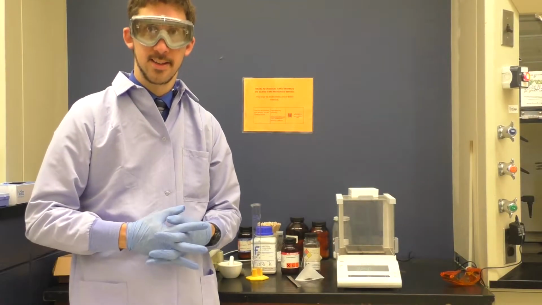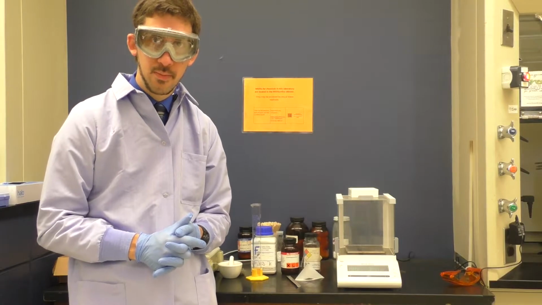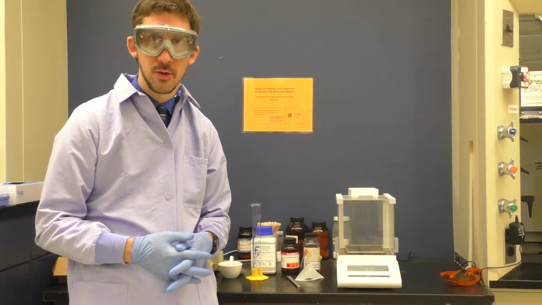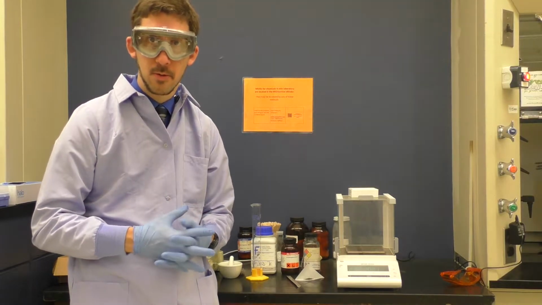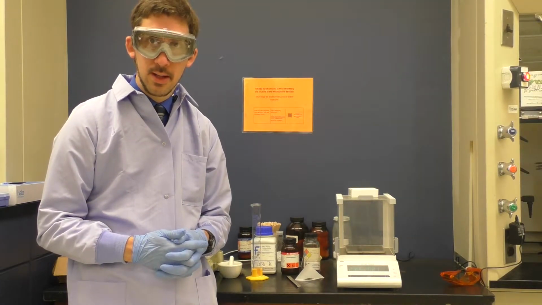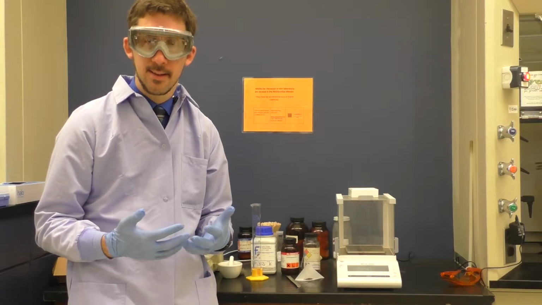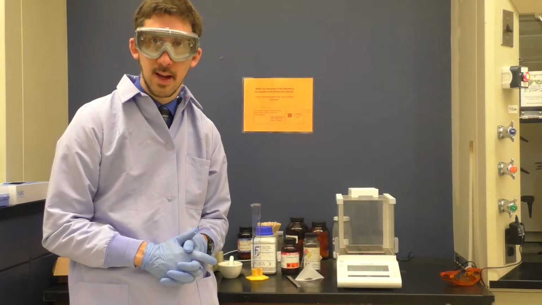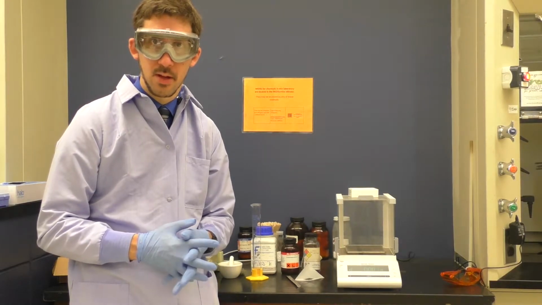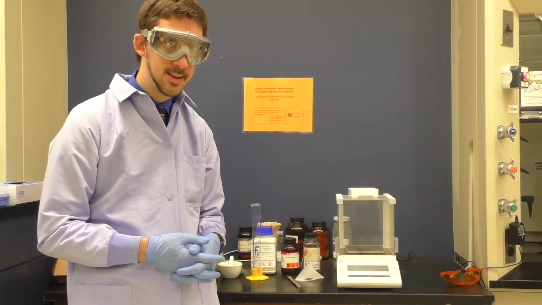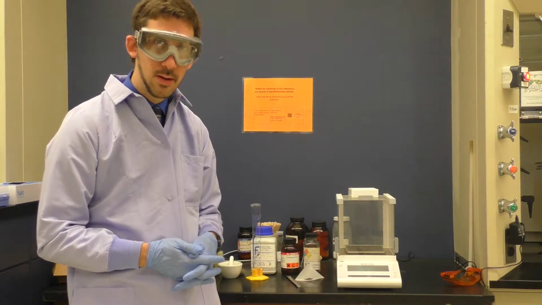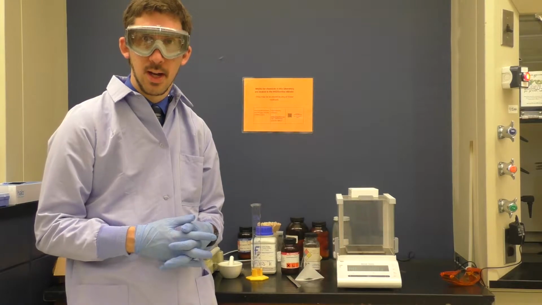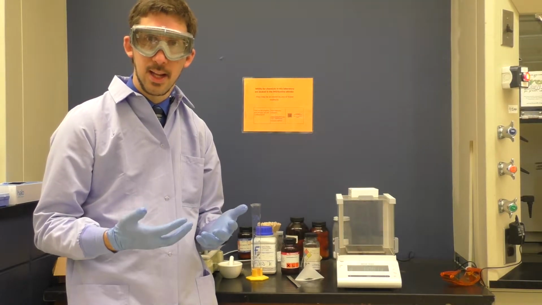Here we are in lab, ready to set up the synthesis of Tylenol. Now, we're going to start the synthesis using 4-aminophenol, also known as p-aminophenol or para-aminophenol. And we want to take that and acetylate it using acetic anhydride to produce the desired Tylenol, or acetaminophen. The problem is that if I look at my p-aminophenol, it's not a nice white solid like you would expect for an organic chemical.